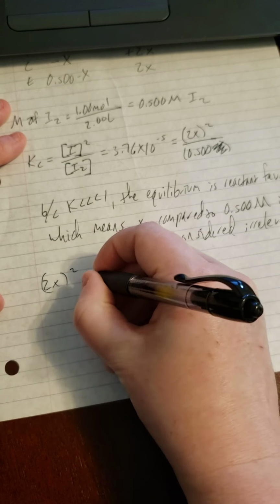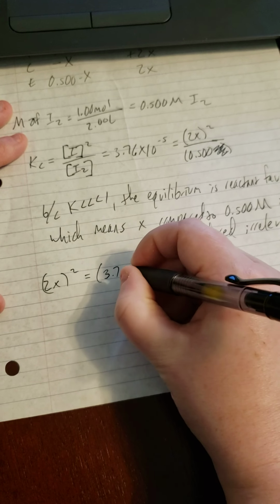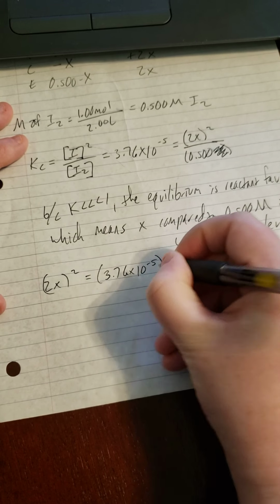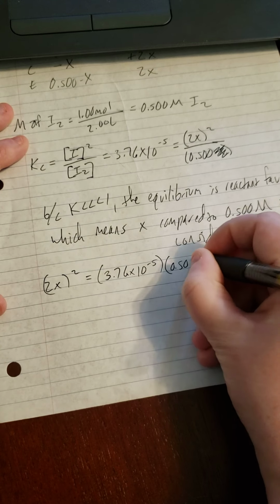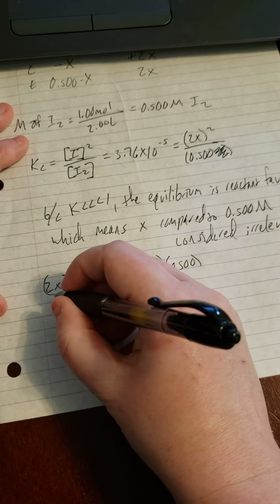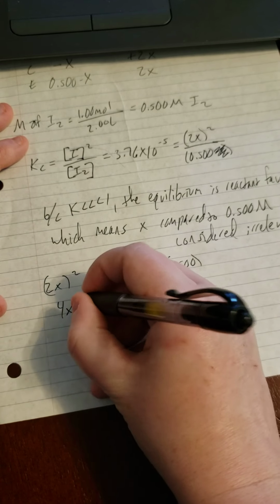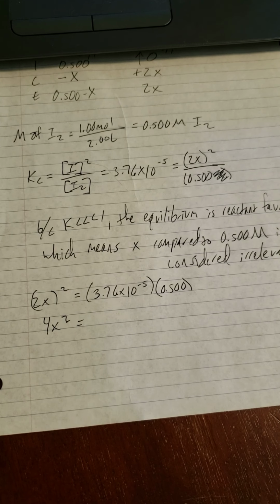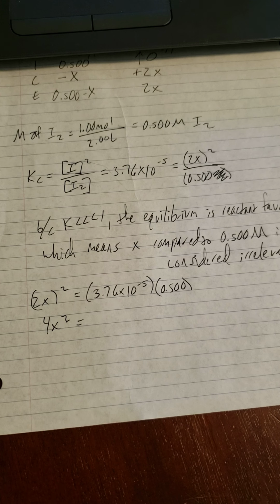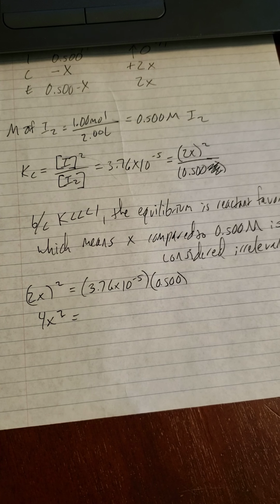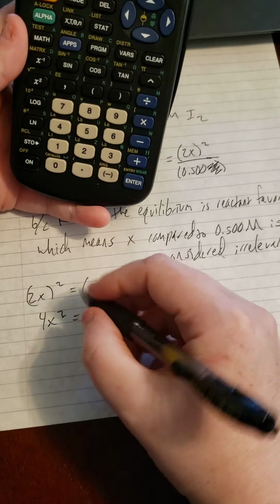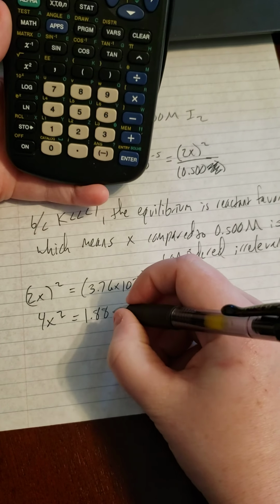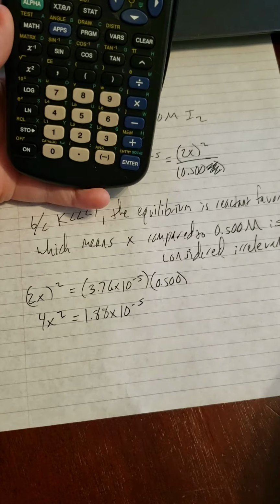2x squared is equal to 3.76 times 10 to the negative 5 times 0.5. Okay, so 2x squared is 4x squared is equal to, let's get our calculator, 3.76 E to the negative 5 times 0.5, and I get 1.88 times 10 to the negative 5.